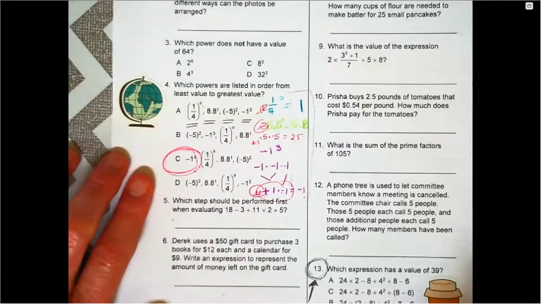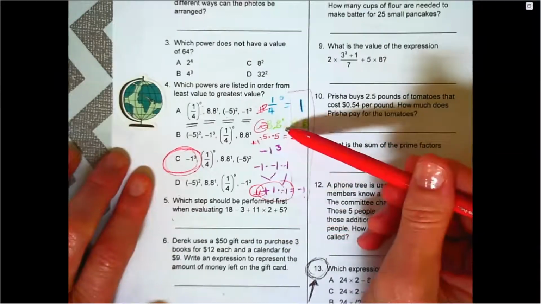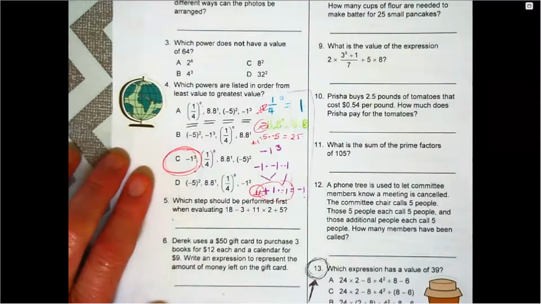Questions on kind of my process? And is my handwriting too sloppy for you to even make sense of it? No, it's fine. Okay, fine, solid.